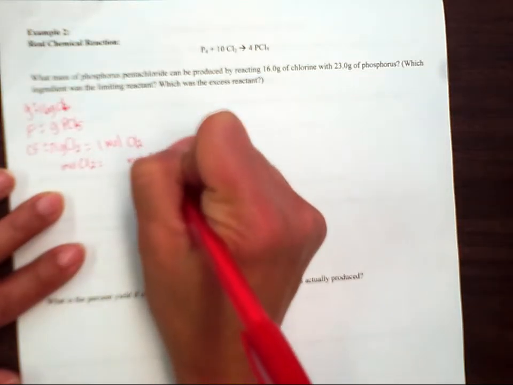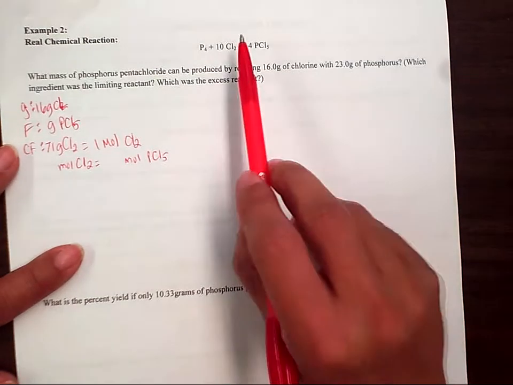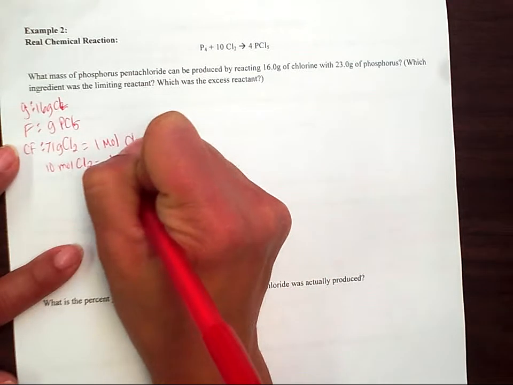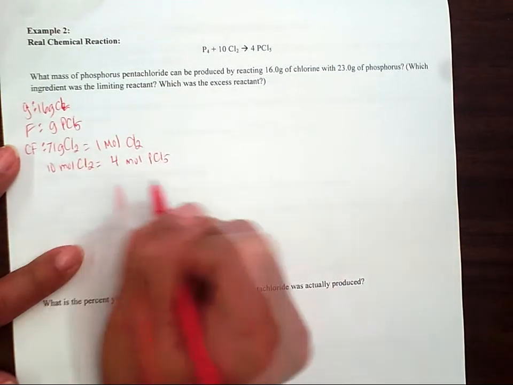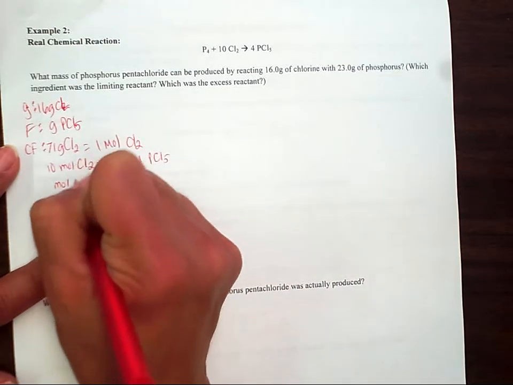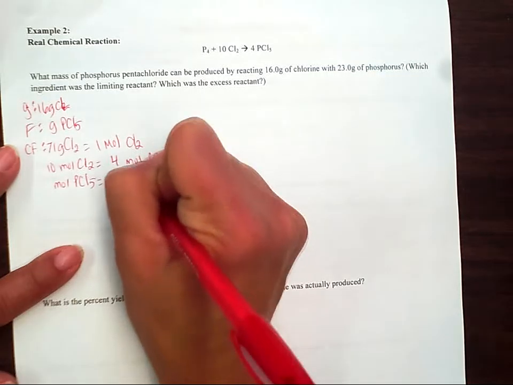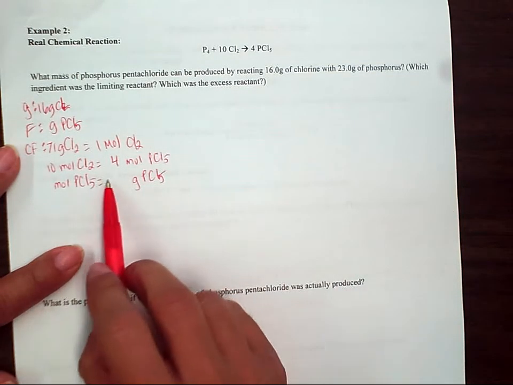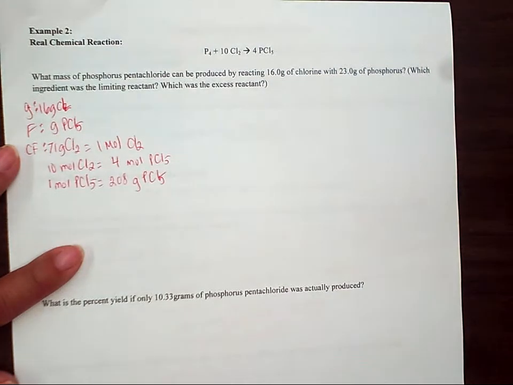If you look at this relationship right here, you would see that the relationship between the chlorine and the phosphorus pentachloride is a 10:4 ratio. Then we're going to convert the phosphorus pentachloride moles to grams of phosphorus pentachloride. We would use the triangle to find the molar mass here, and it's 208 for every 1 mole.